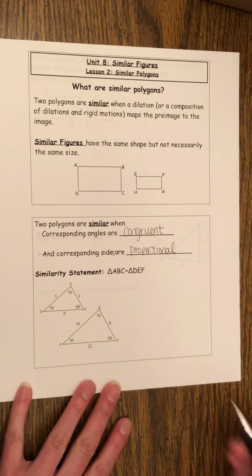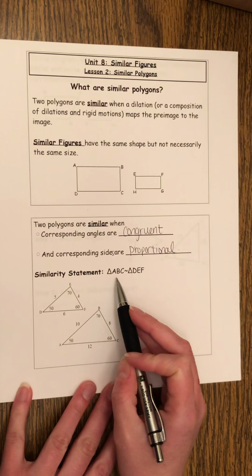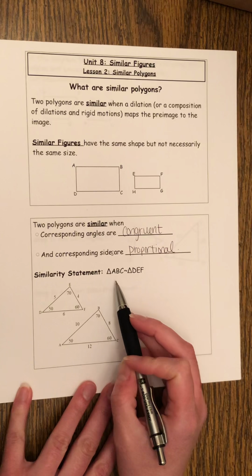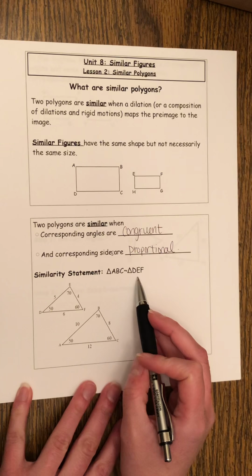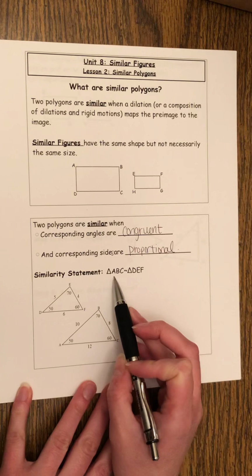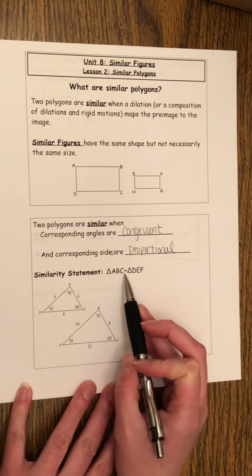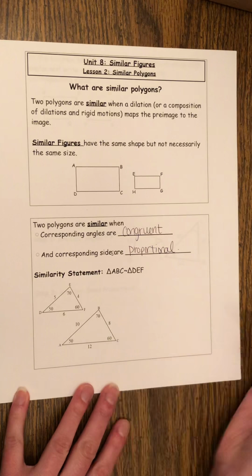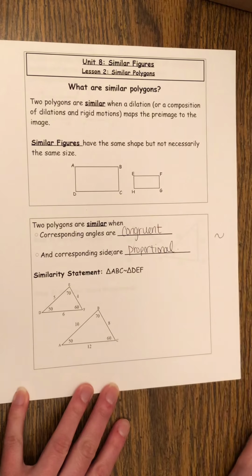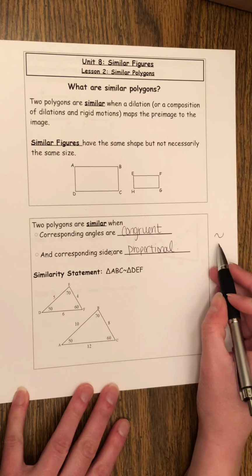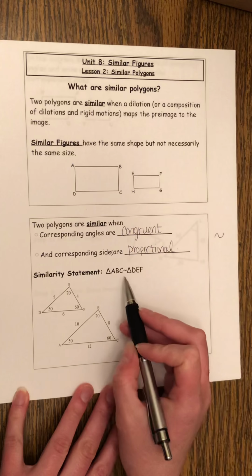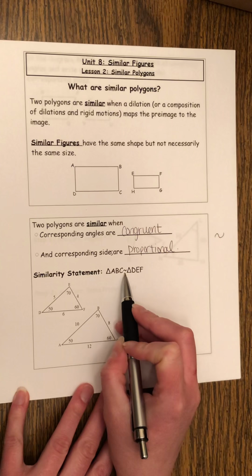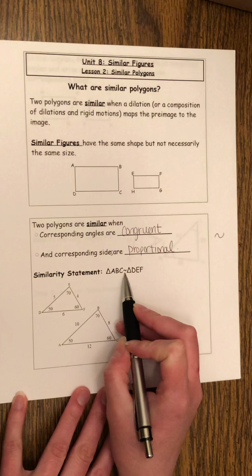So just like we had congruence statements, we are also going to be seeing in this unit similarity statements, which state that a figure is similar to another figure. So the symbol for similar is kind of like the little squiggle we put on top of a congruency symbol without the equal to underneath of it. So that symbol means that triangle ABC is similar to triangle DEF.